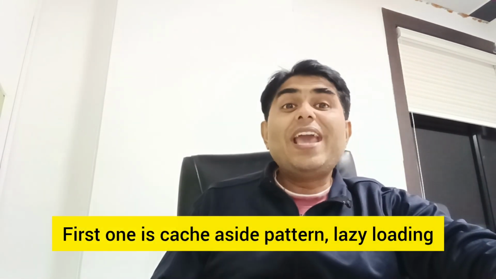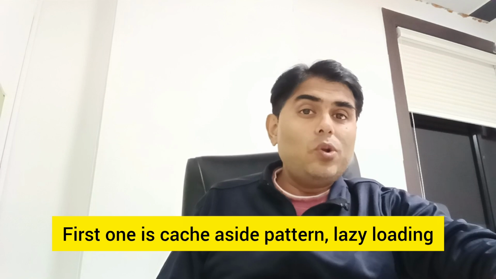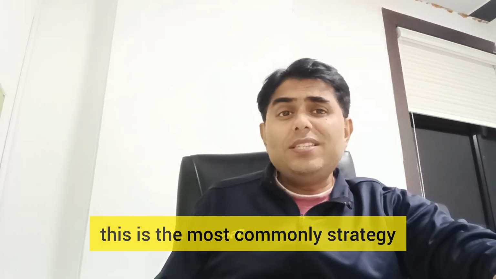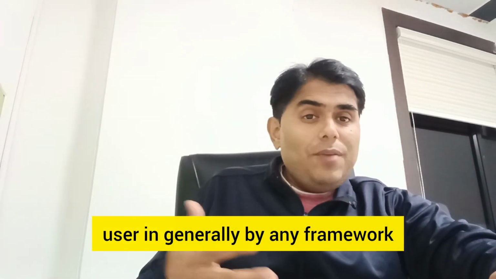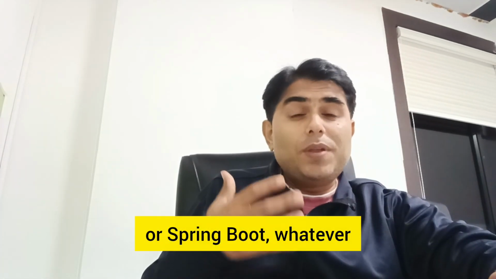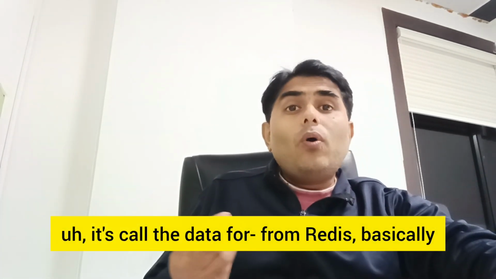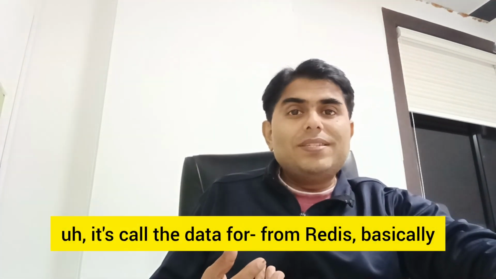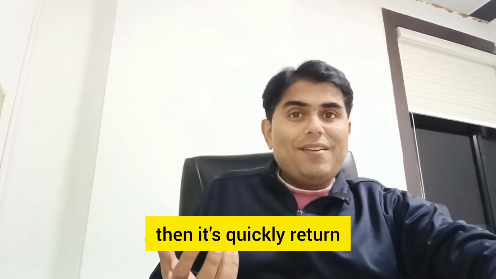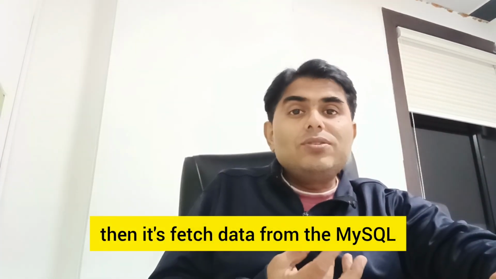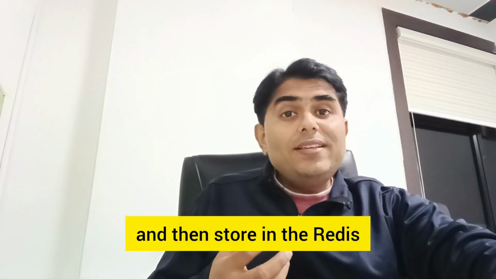Now I will discuss the 4 strategies. First one is the cache aside pattern, also called lazy loading. The cache aside pattern is the most common strategy. Almost every company uses it. If we're talking about the flow, the user, generally by any framework, it may be a Node.js framework or Spring Boot, whatever, calls the data from Redis basically. If the data is available in Redis, then it's quickly returned. If it is not available, then it fetches data from MySQL and then stores it in Redis and then returns it.